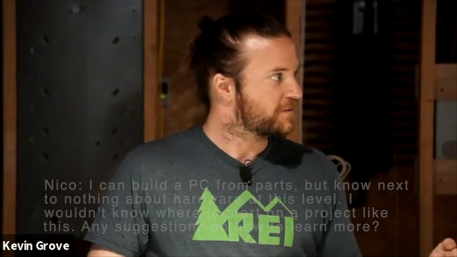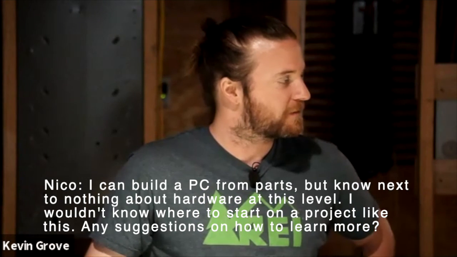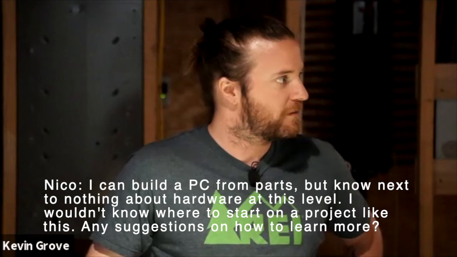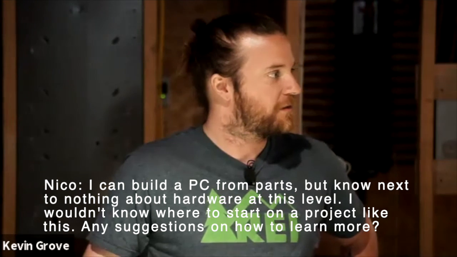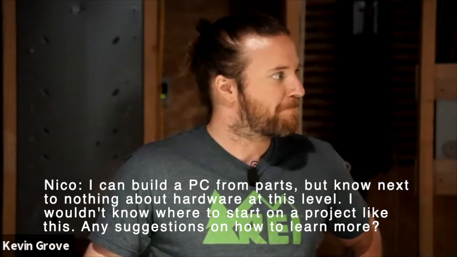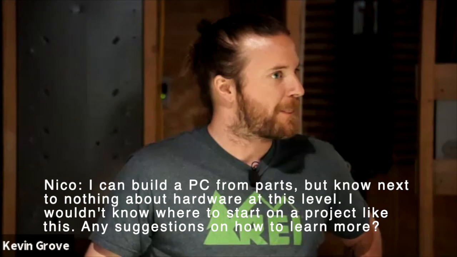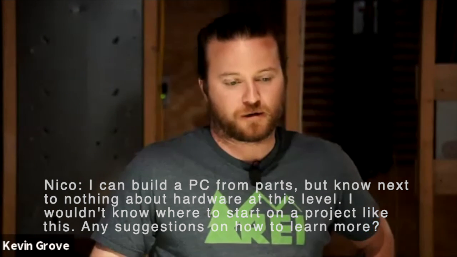Was there a question? Yeah, Miko says, I can build a PC from parts, but know next to nothing about hardware at this level. I wouldn't know where to start on a project like this. Any suggestions on how to learn more? Go to Adafruit, like look up microcontrollers on Adafruit. I mean, I think Raspberry.